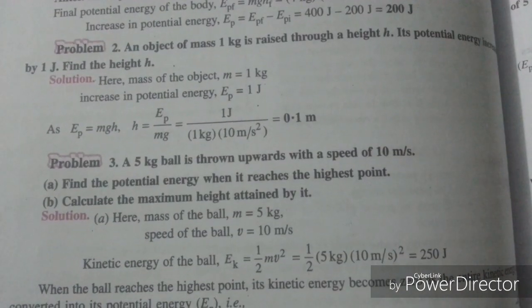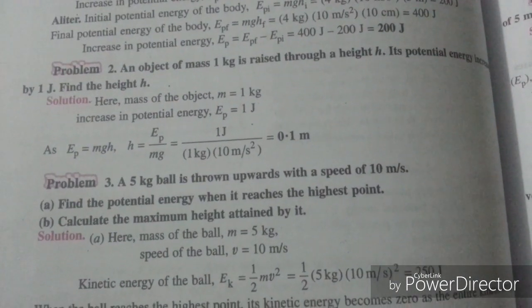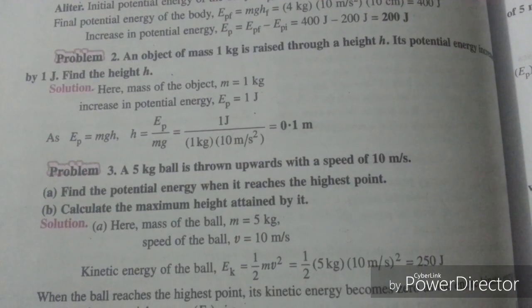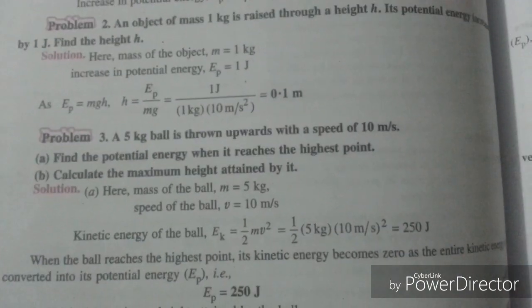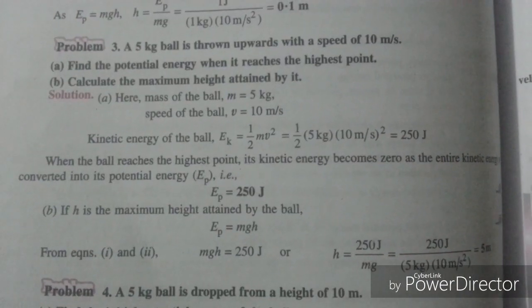Now an object of mass 1 kg is thrown to a height h, its potential energy increases by 1 joule, find the height. So the method is clearly given, it's similar to the first question. Let's move to this question.